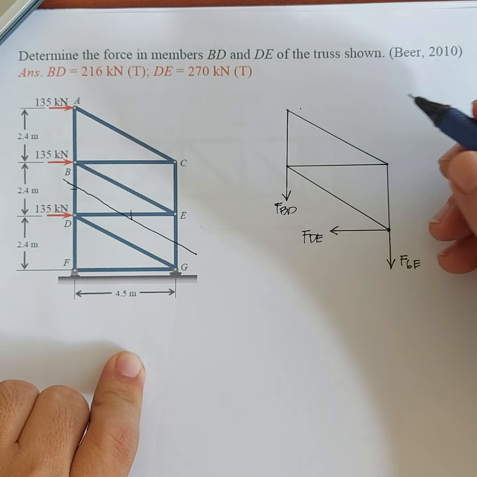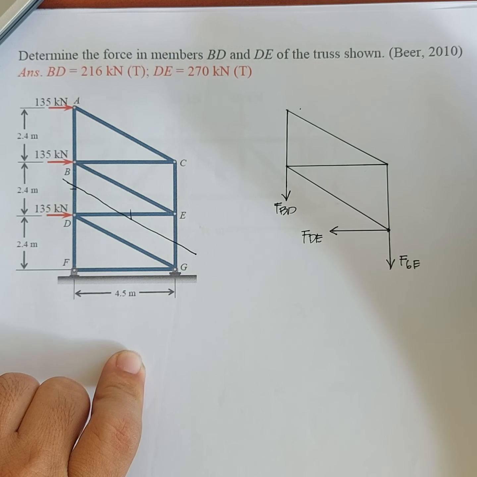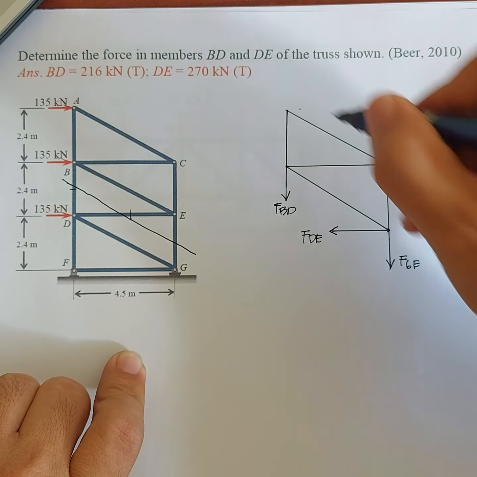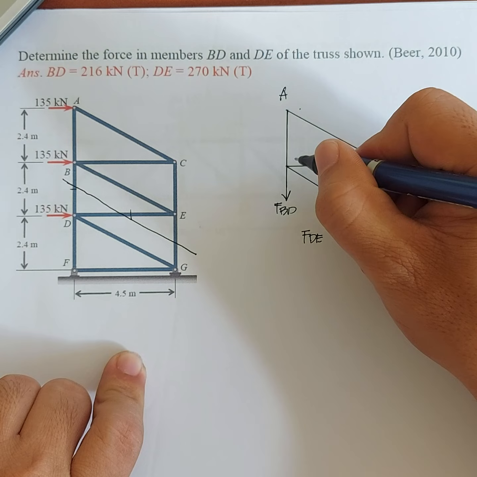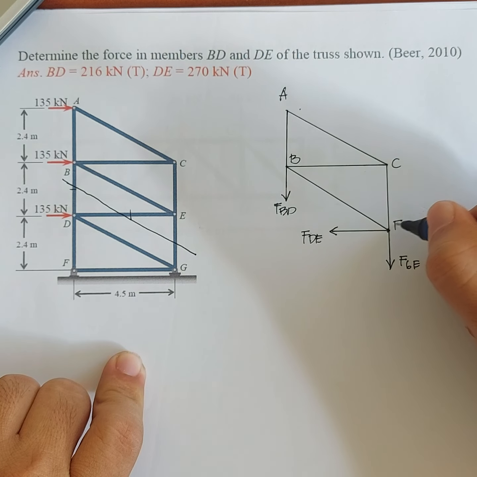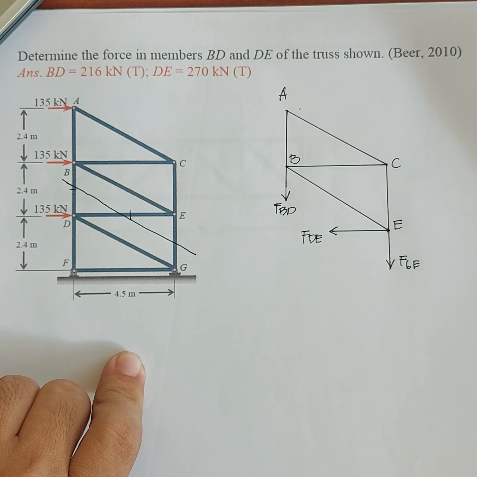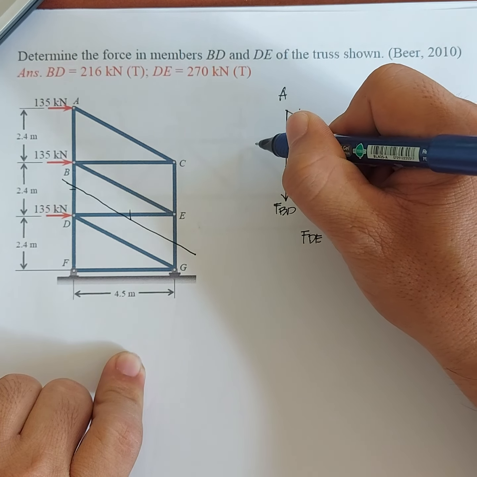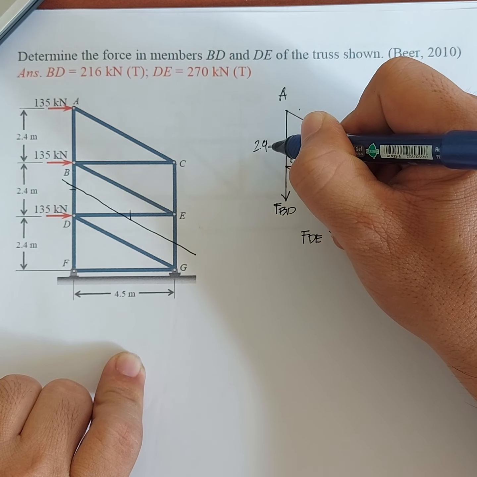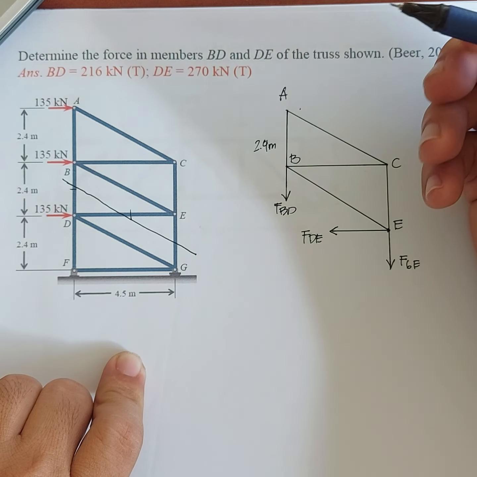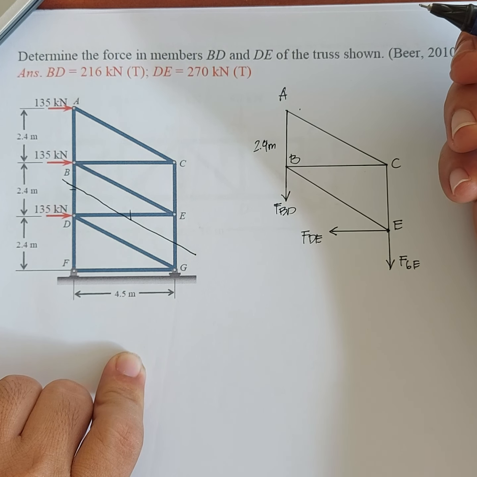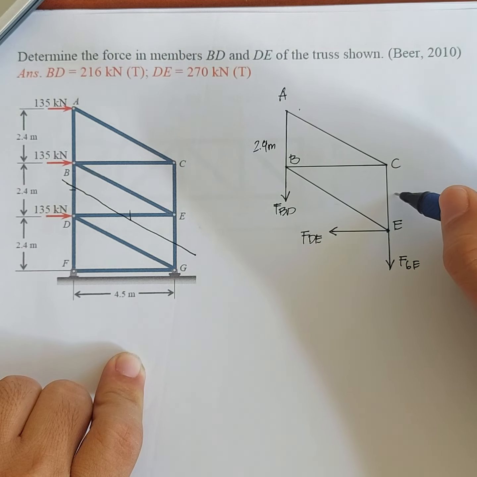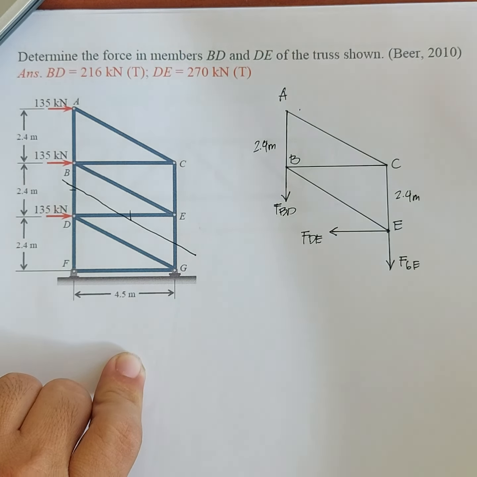Okay. And don't forget to include the external forces. Okay. And the dimensions. This is 2.4 meters. This is also 2.4 meters.